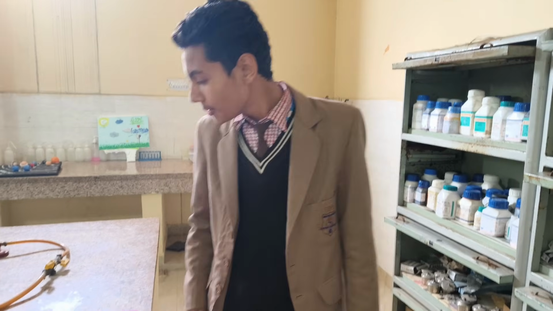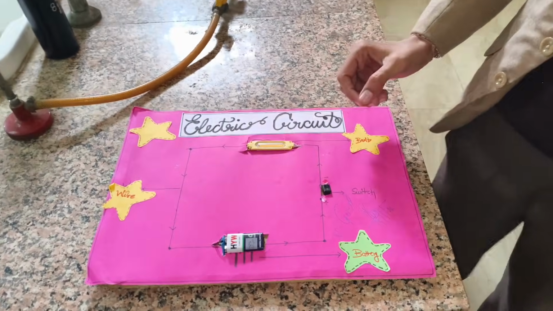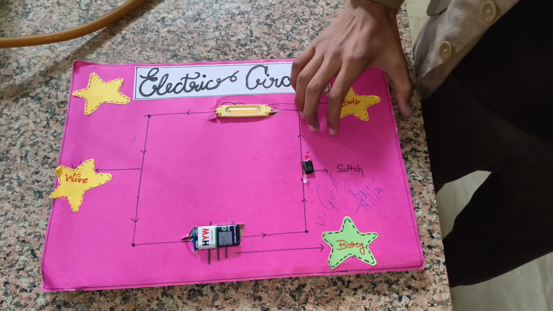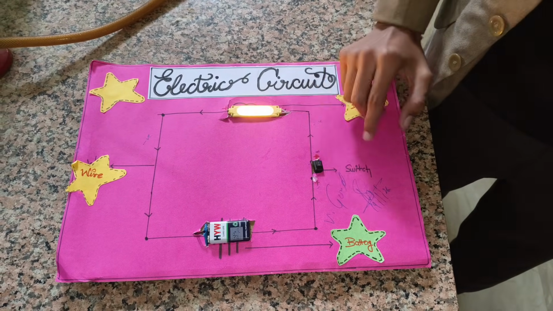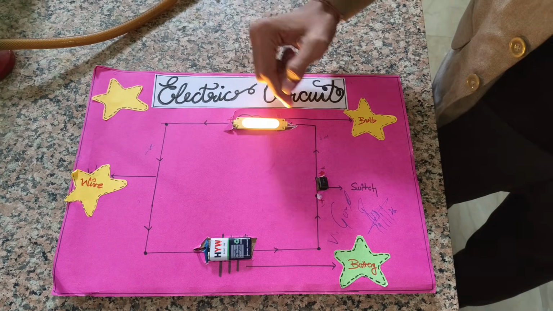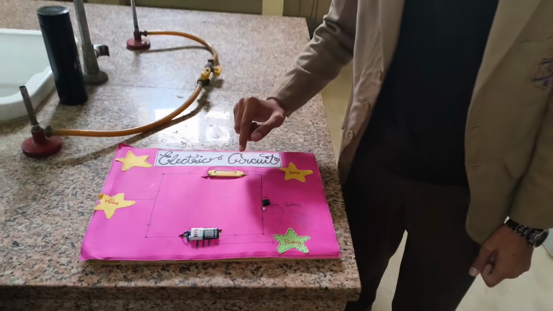Hello everyone, my name is Rakshit. I am from 10th class. Today I will discuss the physics concept of an electric circuit. An electric circuit is a combination of a battery, wire, bulb and switch. When the switch is turned on, the current passes from the battery through the wire and the bulb glows. And when we switch off the key, the bulb does not glow.